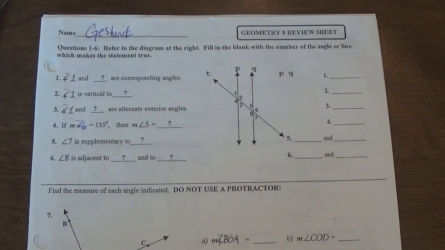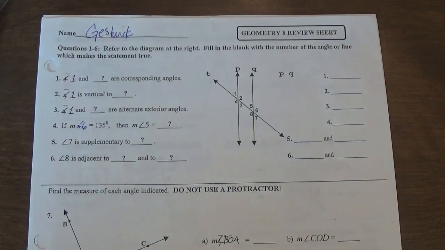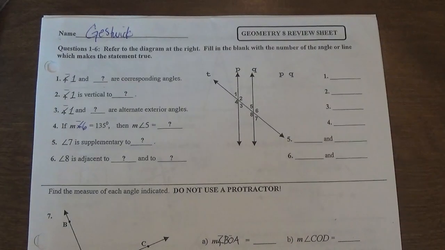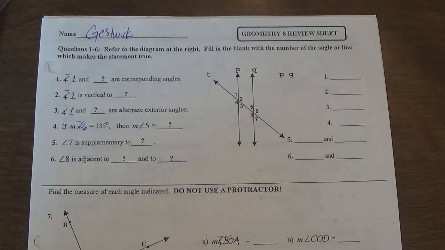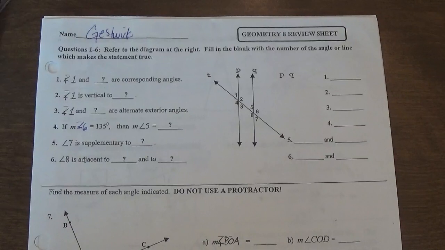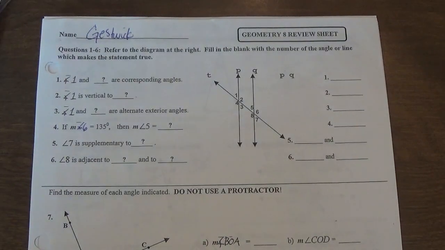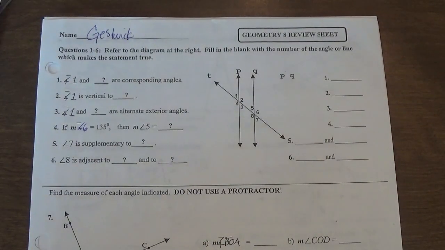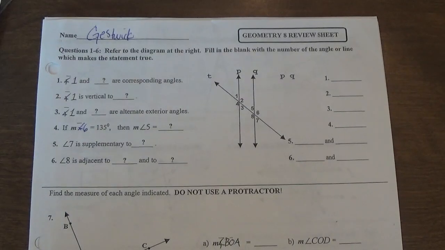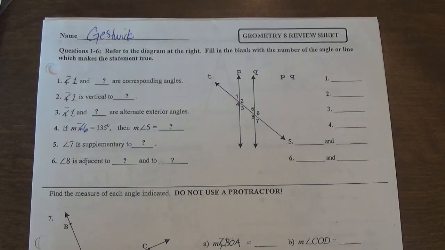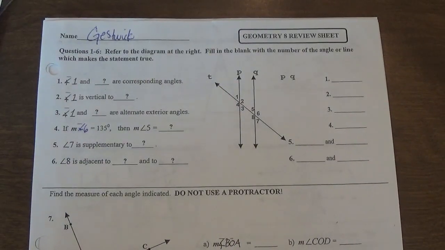Hi everyone. So here's a review sheet that I have used in the past. I thought I would just fill it in with you as kind of a review to all the angle stuff that we have done so far. It says questions 1 through 6 refer to the diagram at the right. Fill in the blank with the number of the angle or line which makes the statement true.